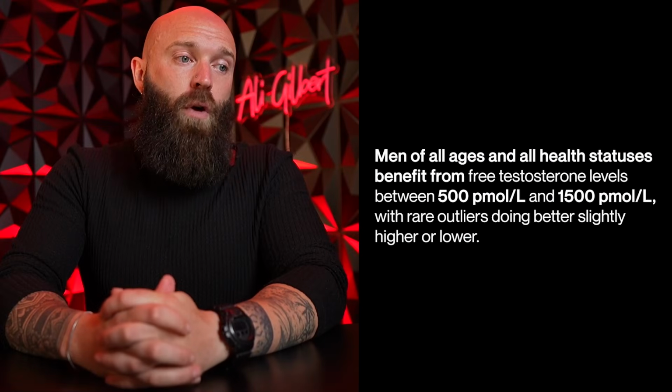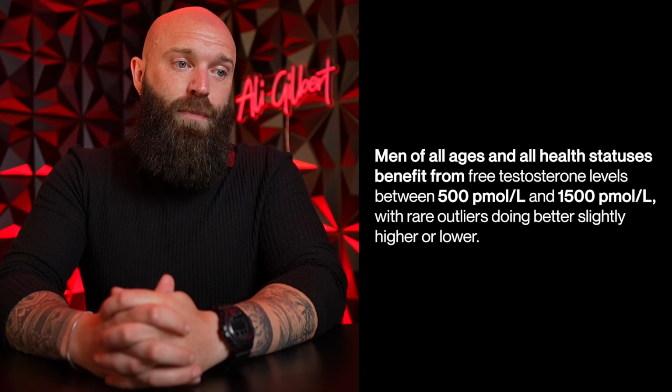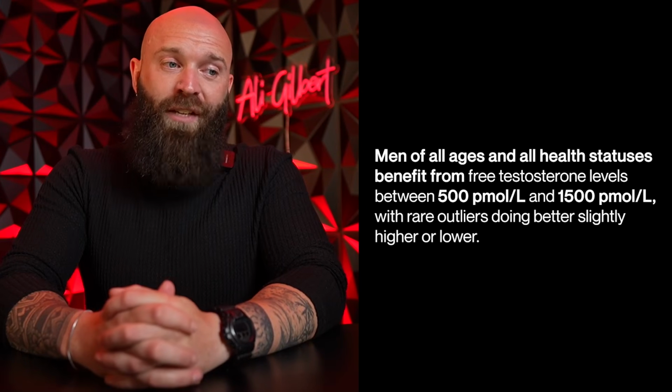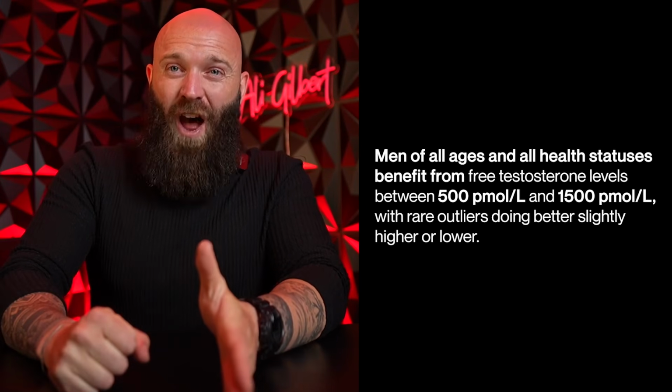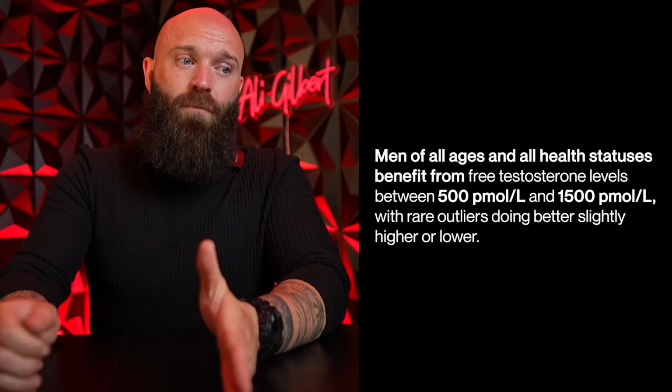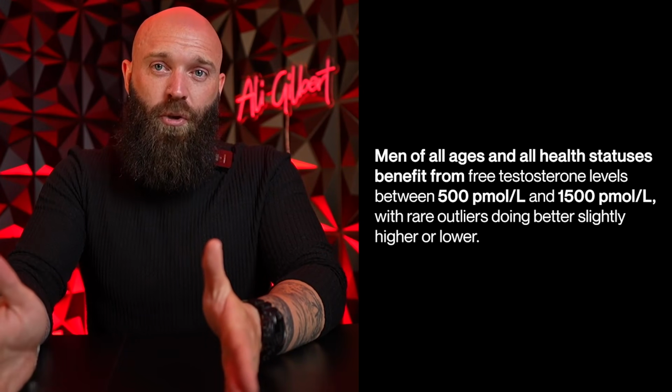So, men of all ages and health statuses benefit from free testosterone levels, as I said, between about 500 picomole per liter all the way up to about 1500 picomole per liter. There are outliers that do better on either side, but this is a broad range for a broad range of men. If you are a 90-year-old man with diabetes, you most likely won't do well with the same optimized testosterone level as a 19-year-old professional athlete.